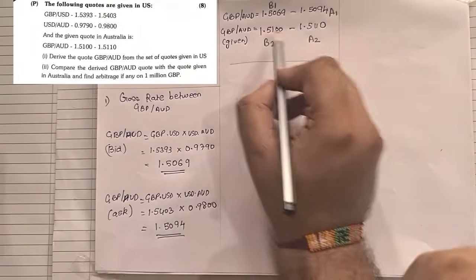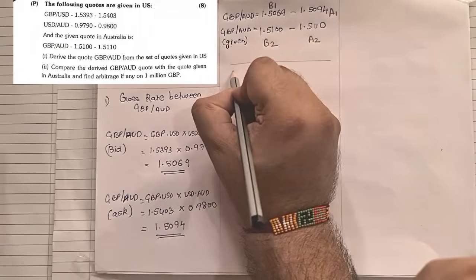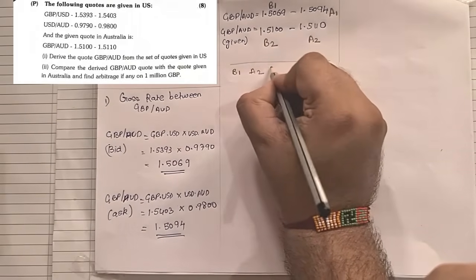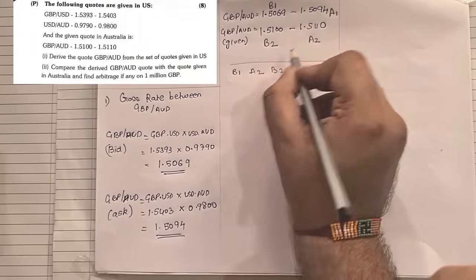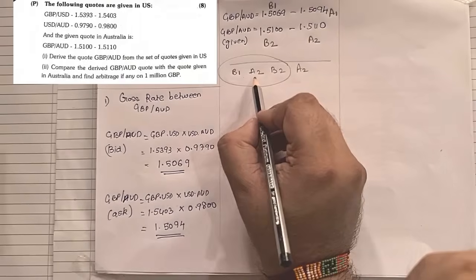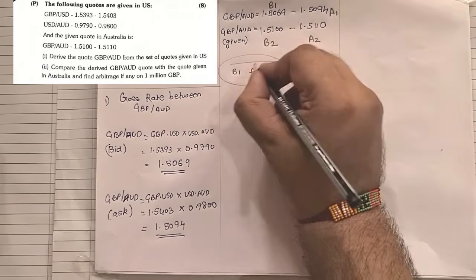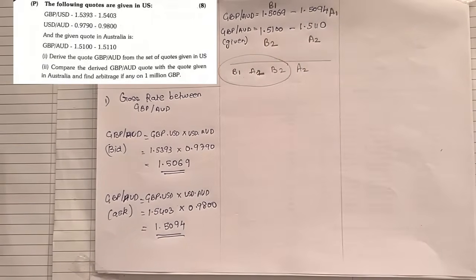The lowest value in the entire thing is B1, so I write B1. After that comes A1, then comes B2, and then comes A2. So I have to only take the first three, since the rule is that B2 shouldn't be in between. If B2 is between B1 and A1, then there will be no arbitrage opportunity.